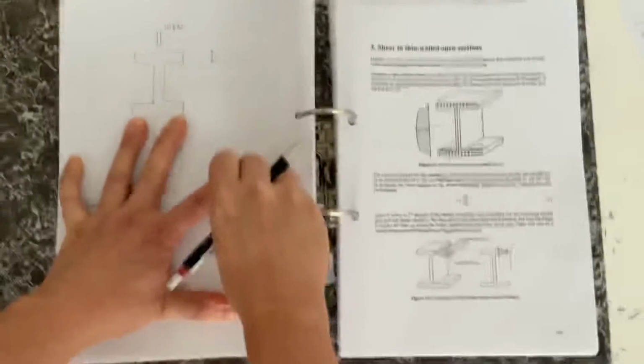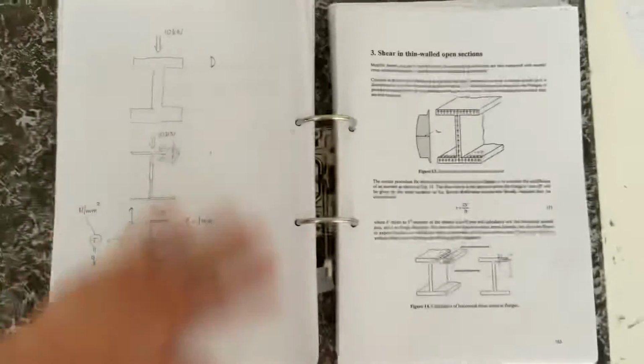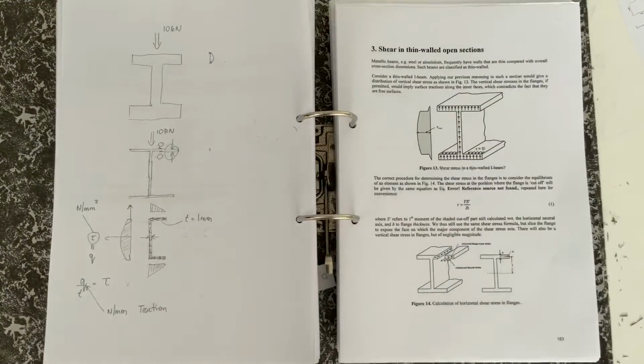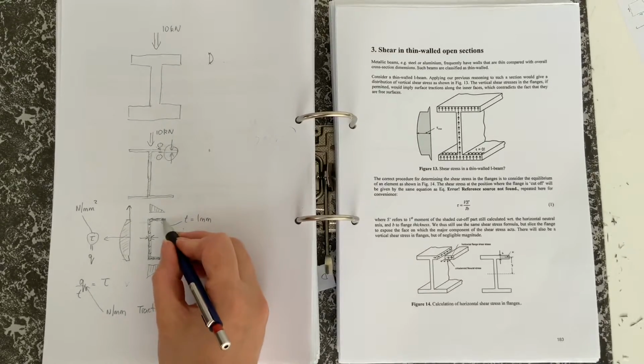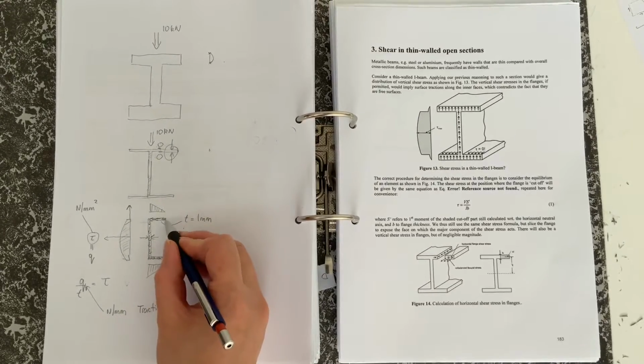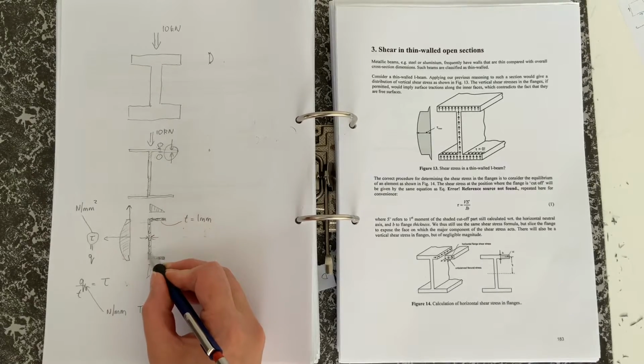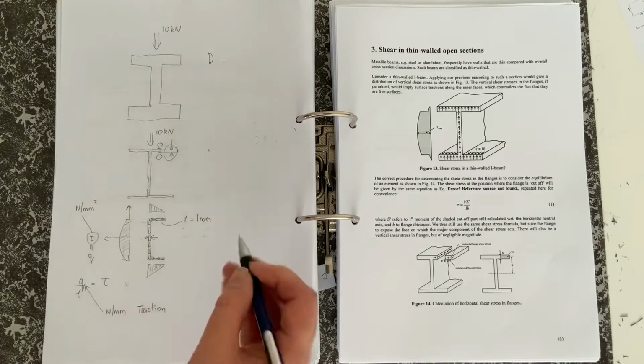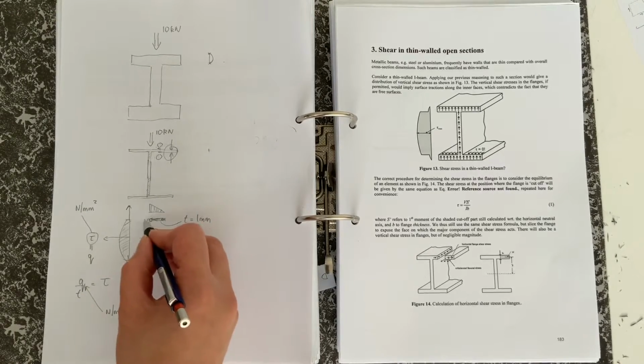So I'll get rid of that, just in case it gets a bit confusing. Now, it's quite nice to be able to think of it as a flow. If this was a pipe, it's flowing all the way down. And then you don't need to say, is the shear flow going in that direction or in that direction?